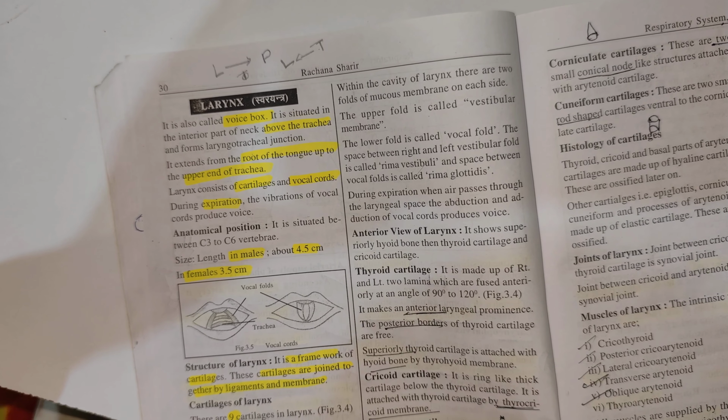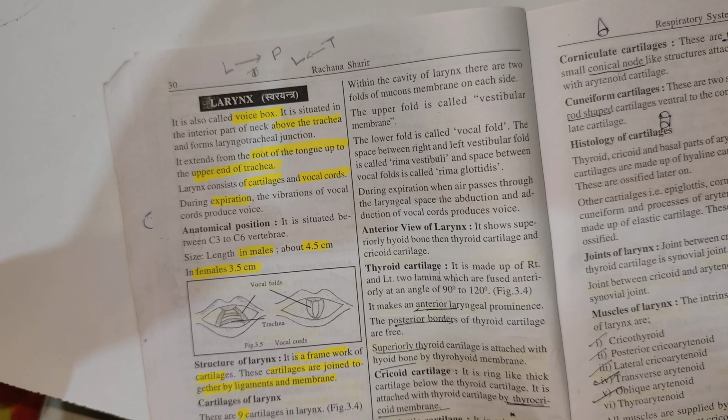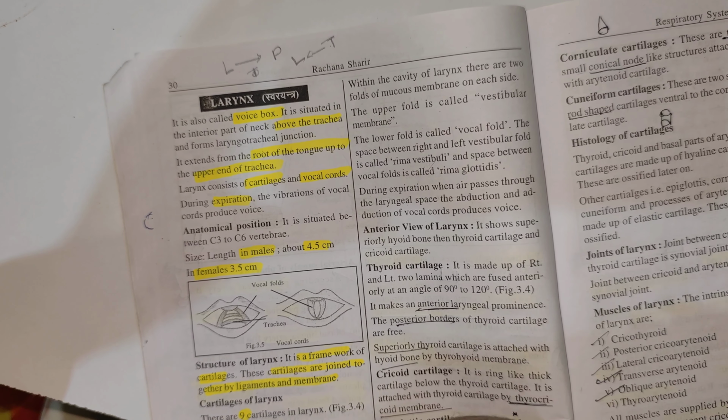As the video has already become 10 minutes, the larynx will be explained in my next video. Please go and check it out on my playlist.